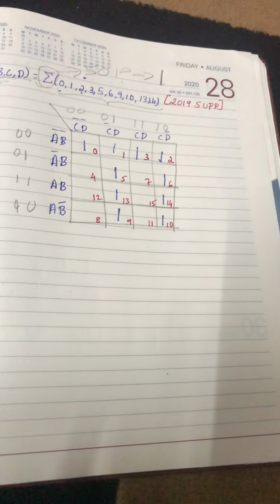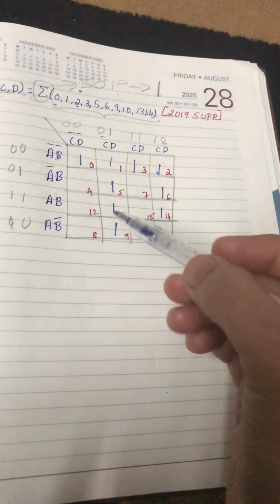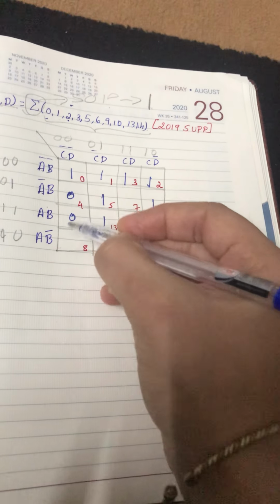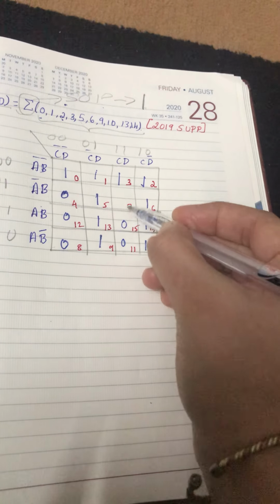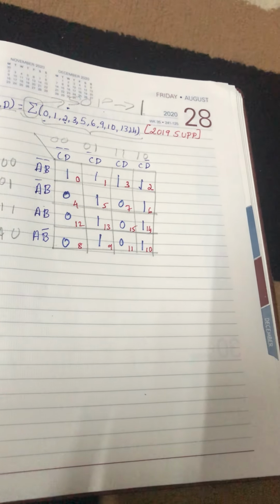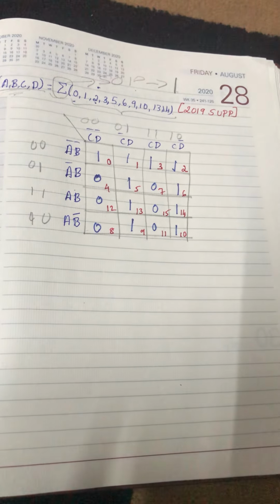Next step is you are going to place 0 in the empty places. 0, 0, 0, 0, 0, 0. So this is how you are going to map the terms.